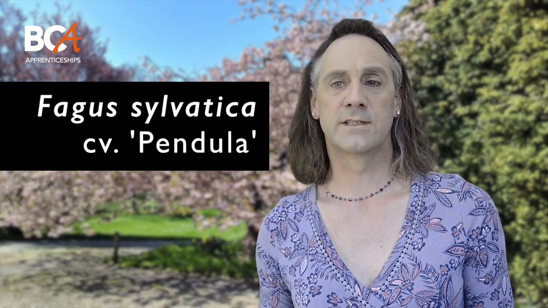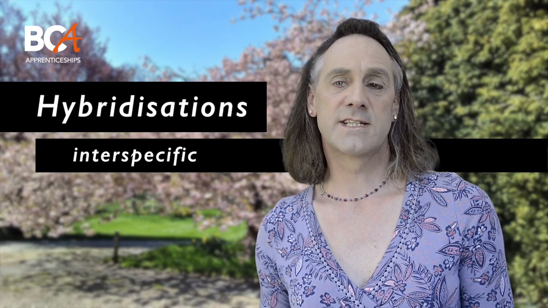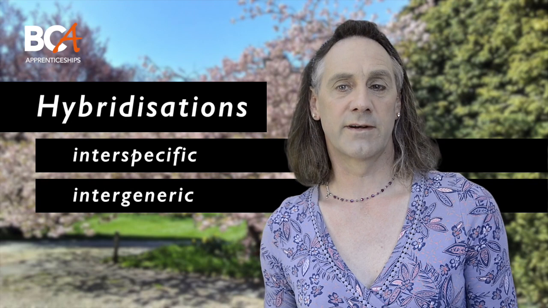The actual cultivar name is not written in italics and is enclosed in single quotes, for example Fagus sylvatica CV pendula. The cultivar name is chosen by the plant breeder and is often written in their native language, just to confuse things even further.